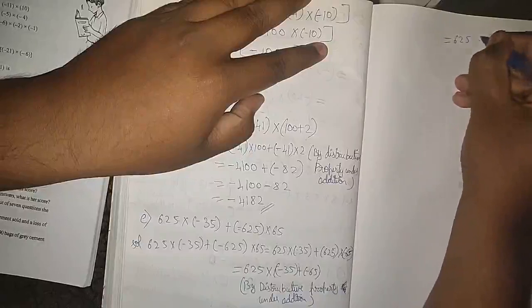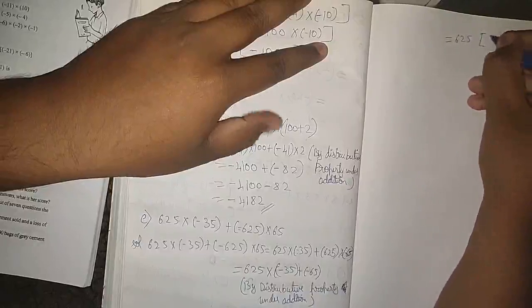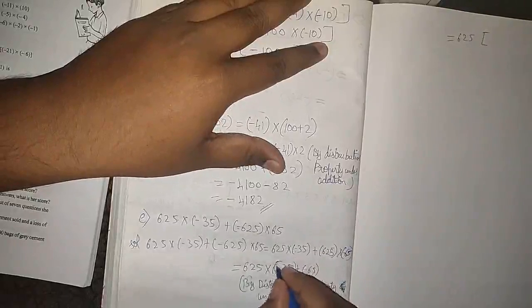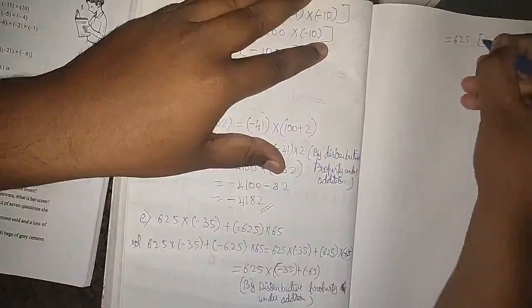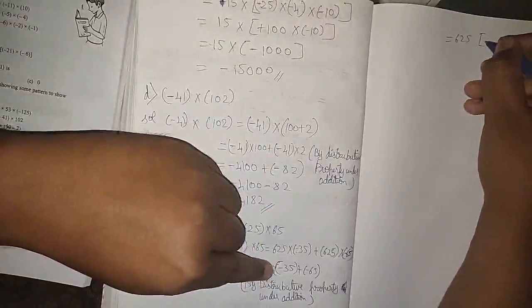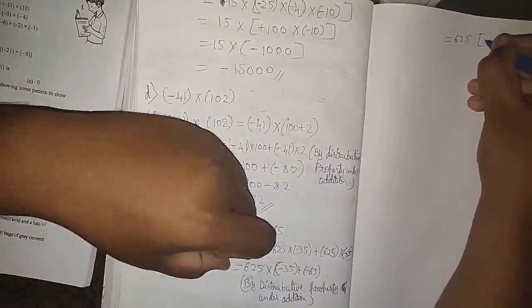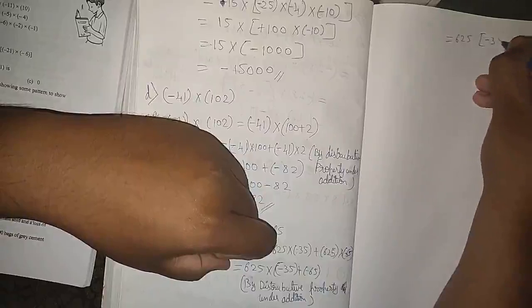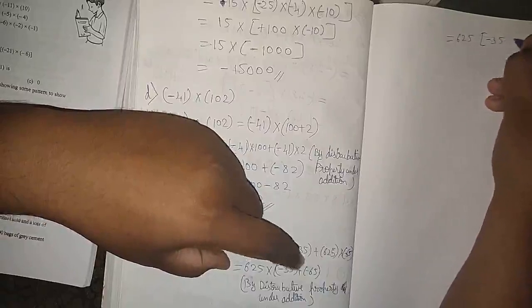You write it as it is, whatever is inside the bracket you should solve. So here, see here, plus is outside, minus is inside, so plus into minus is minus, that is 35.